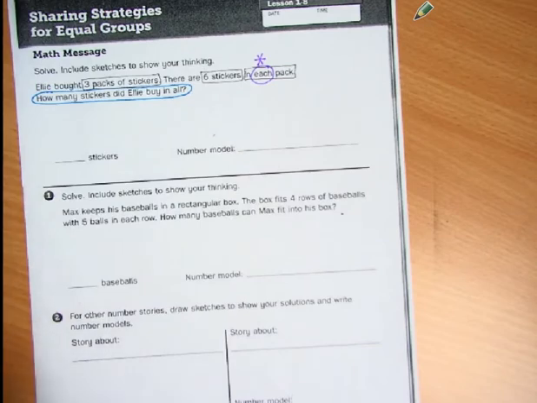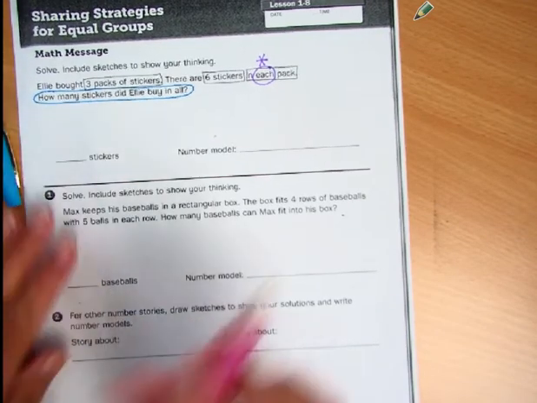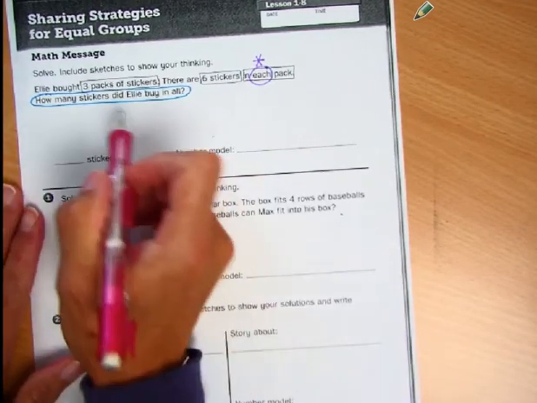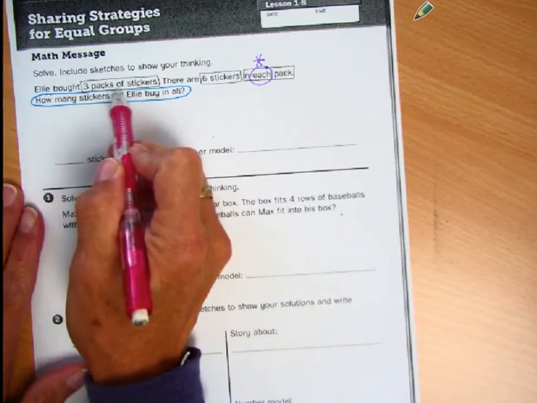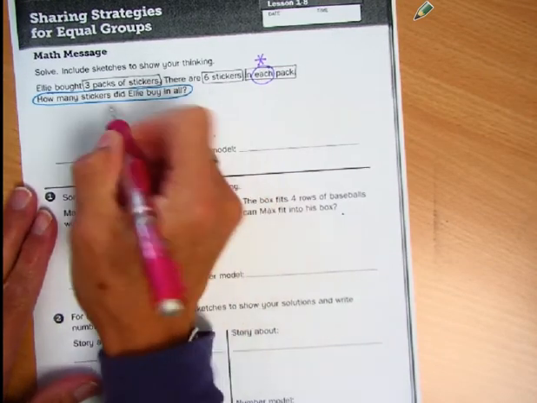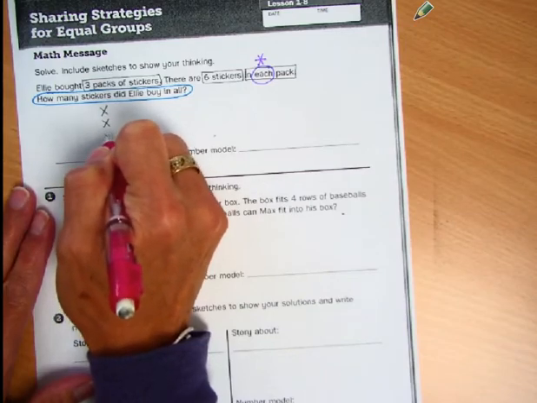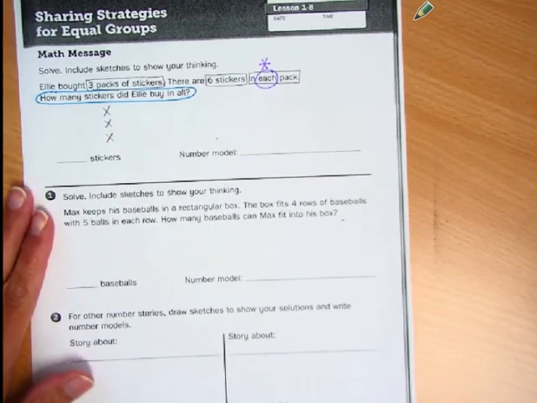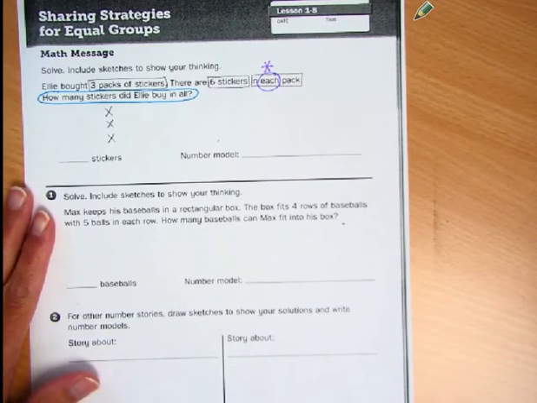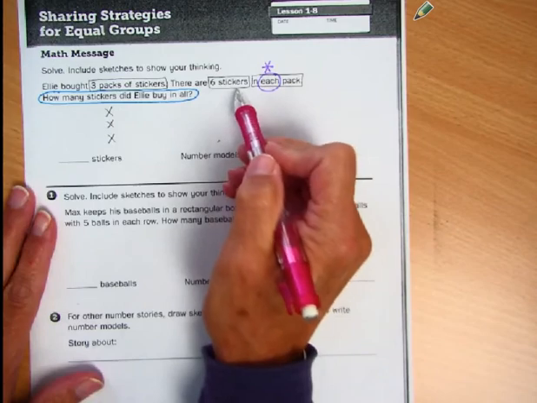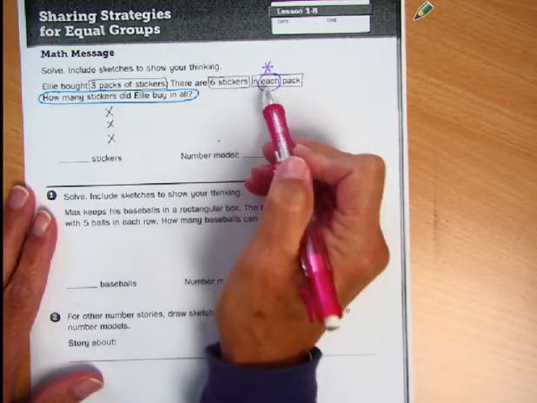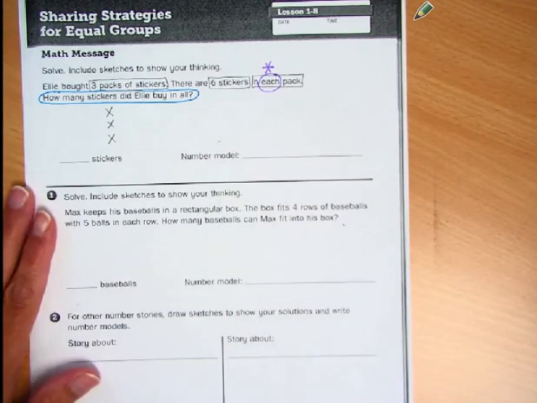All right. So what do we do first? First thing we're going to do is draw a sketch. And going back to our important information, we have 3 packs of stickers. So I'm going to make 3 rows, and I'm going to make X's as my rows. So I have 3 rows to represent the 3 packs of stickers. And then going back to my important information, there are 6 stickers in each of those packs.